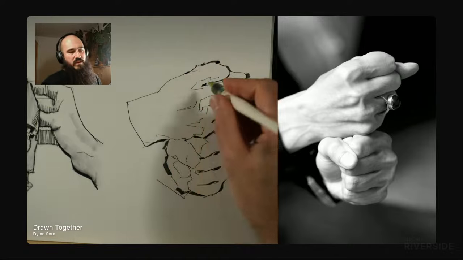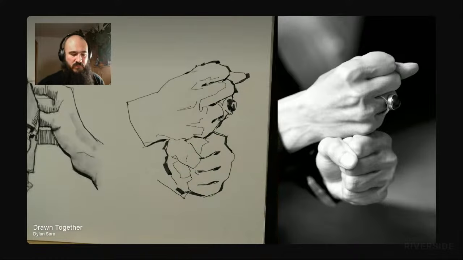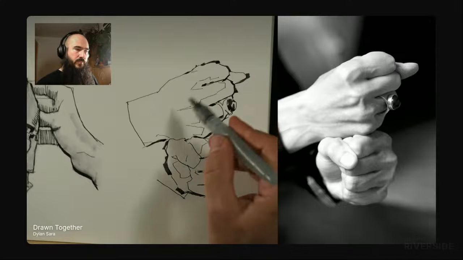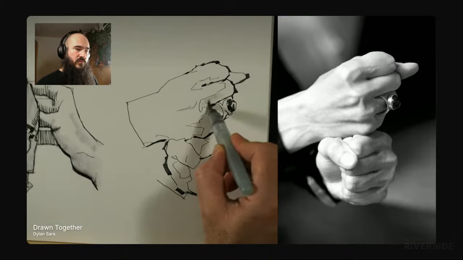And you can be making these decisions in that initial phase as well. You don't always have to start with a pure line and then change it, but it can be an interesting way to approach it and just build up the value and variation.